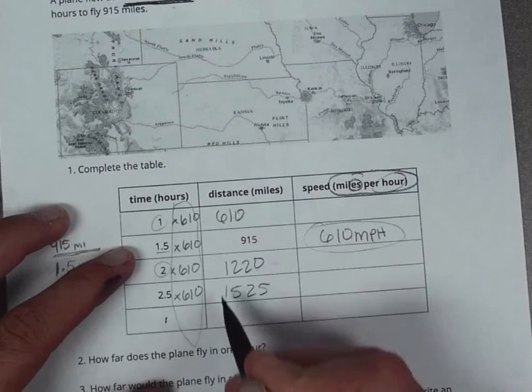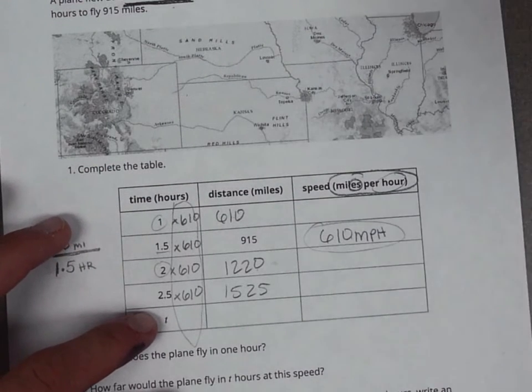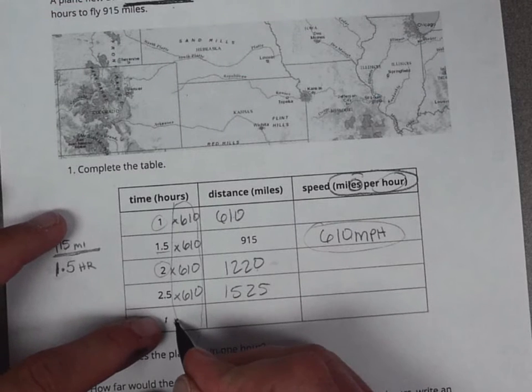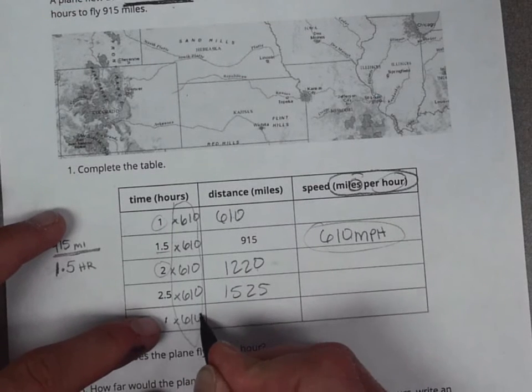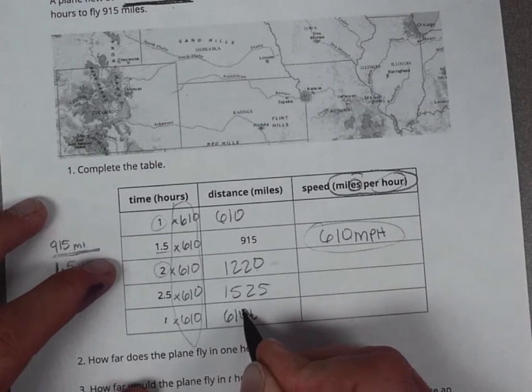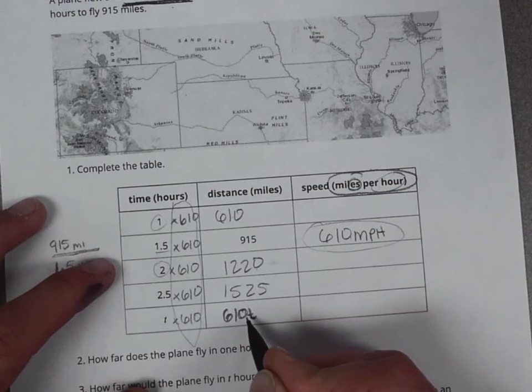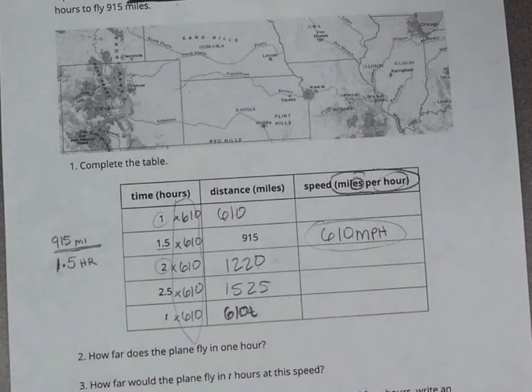So, if that's the case, then if I have t for the number of hours, what do I do to t to find the distance that I've gone, Shane? Yeah, exactly. t times 610. And another way I can write that is just 610t. Okay? That's a way that when I read that, it indicates I take t and multiply it by 610.